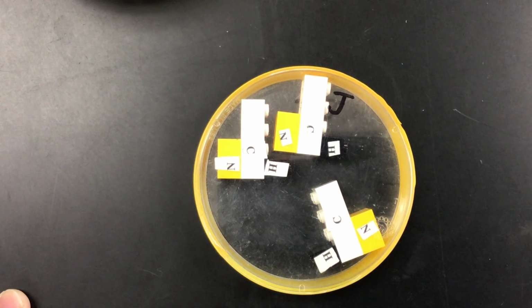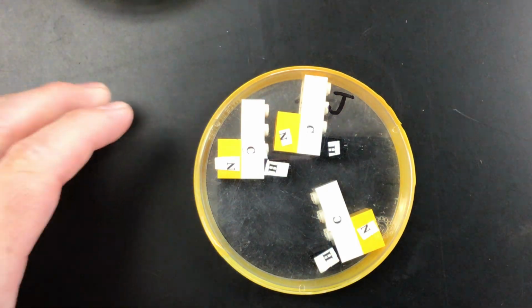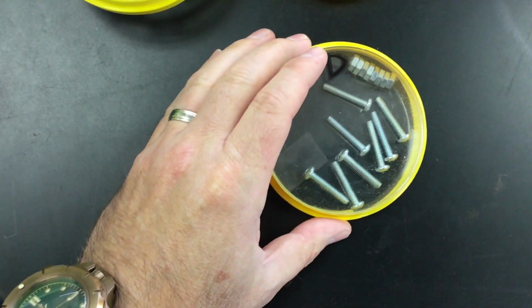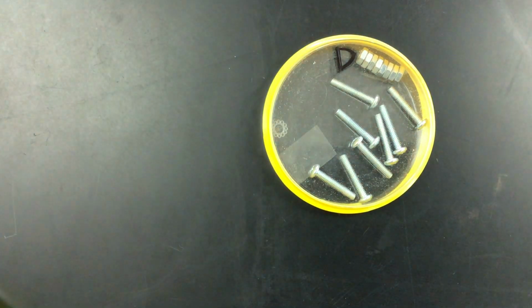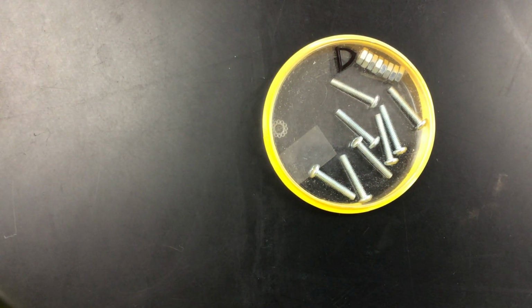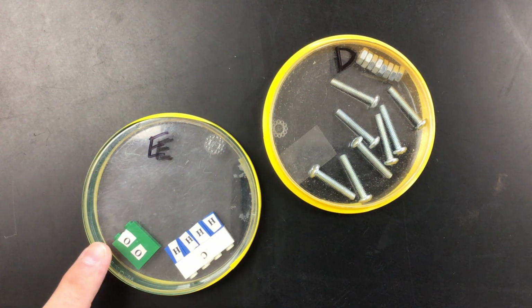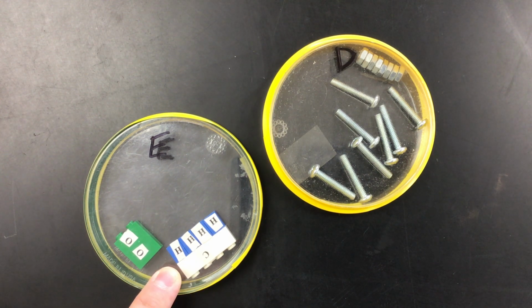One of the big takeaways here to help clarify things usually is the idea that if something is heterogeneous, it has to be a mixture. But once you decide it's a mixture, then you need to think about what type of mixture. So for instance, if I went back to letter D, I'm going to zoom out here a little bit. If I went to letter D, this is a mixture of different elements. If I go to letter E, we said this is a mixture of an element and a compound.